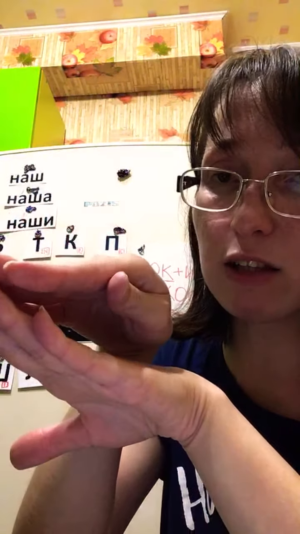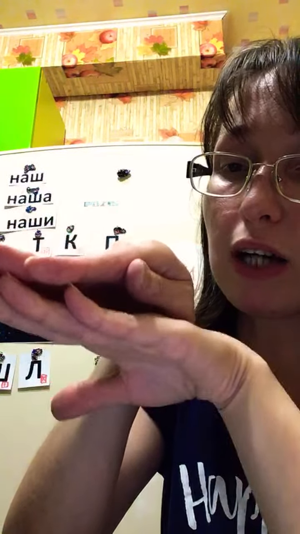For a soft L, make your tongue wider and put it upper. Okay? Practice these tongue positions. And you can rewatch my video again and again until you get correct sounds.